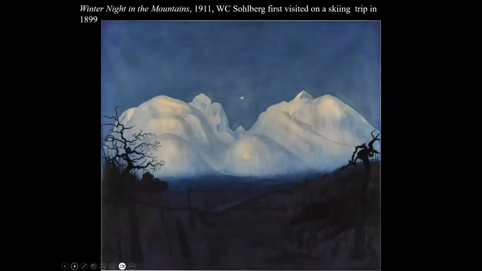So there's a whole sequence of this. This is another one. He first discovers the motif on a skiing trip in 1899. But what you really need to focus on when you see these paintings is their mystic quality. They have a spirituality to them. This is not about painting quickly on the spot.